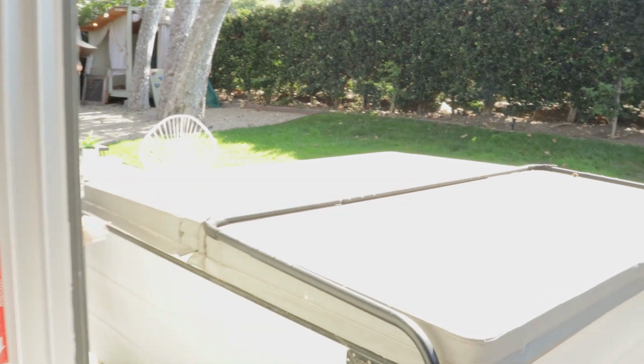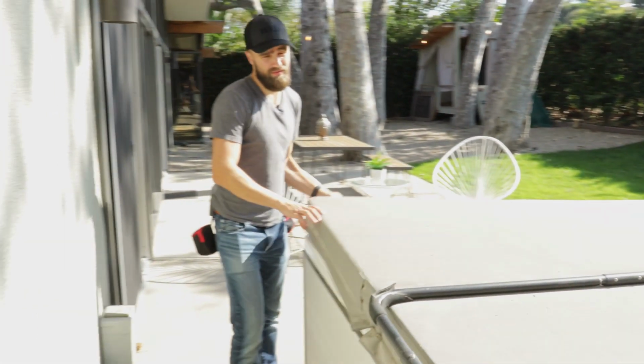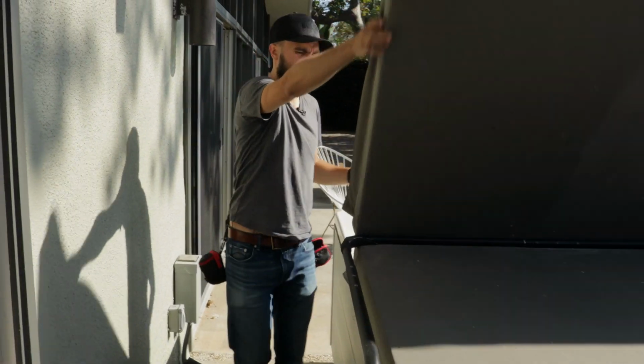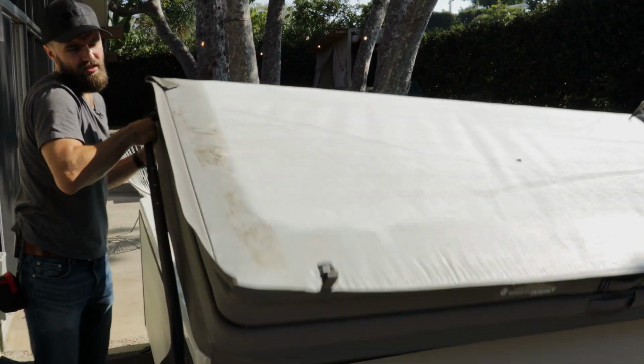Another thing here, jacuzzi. It's always better to open it because it just looks nicer.